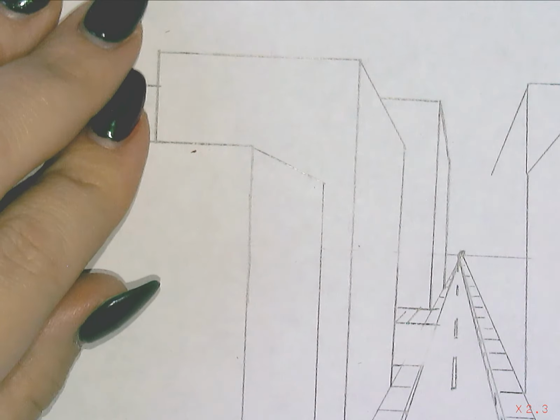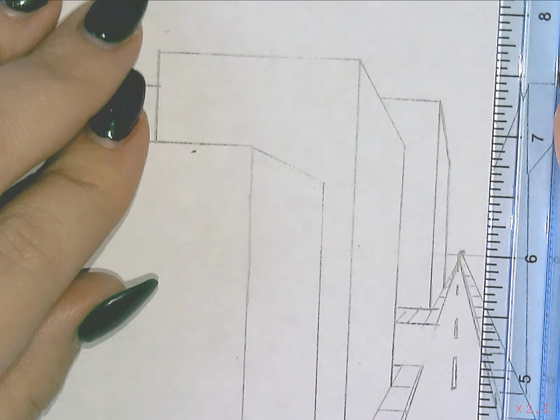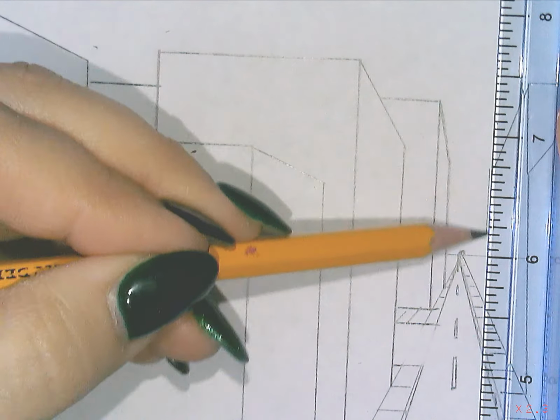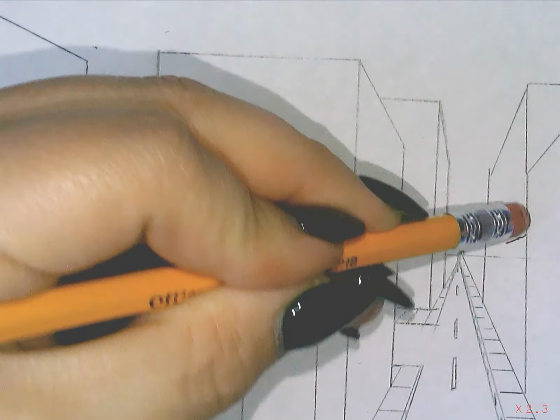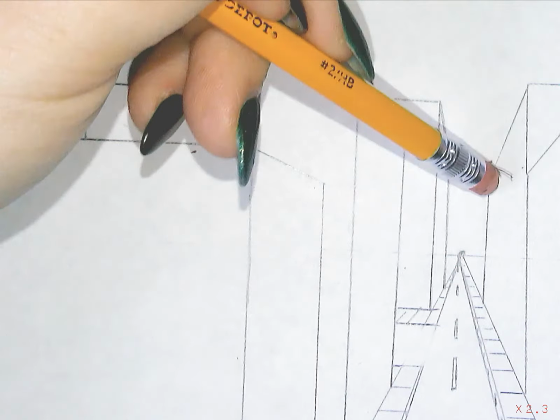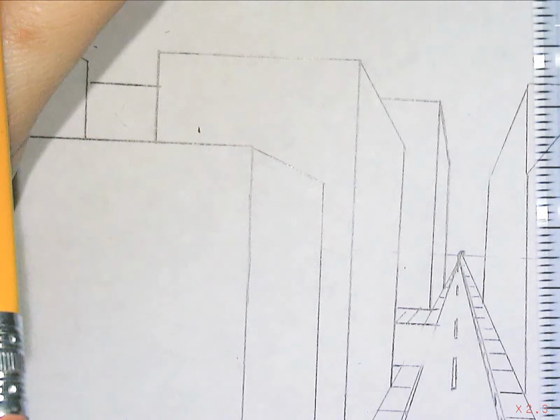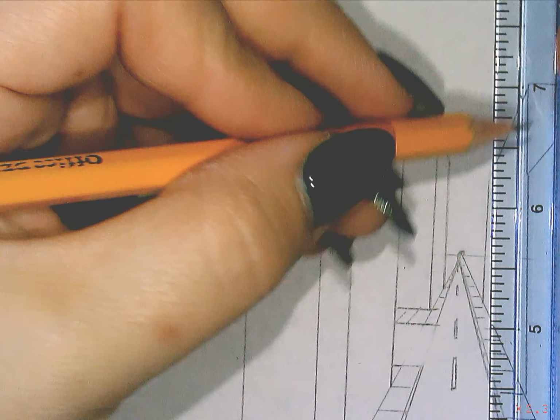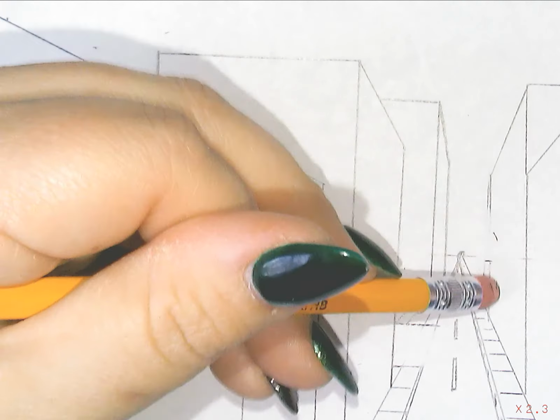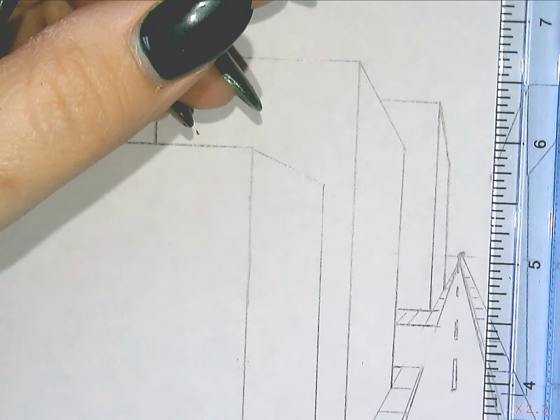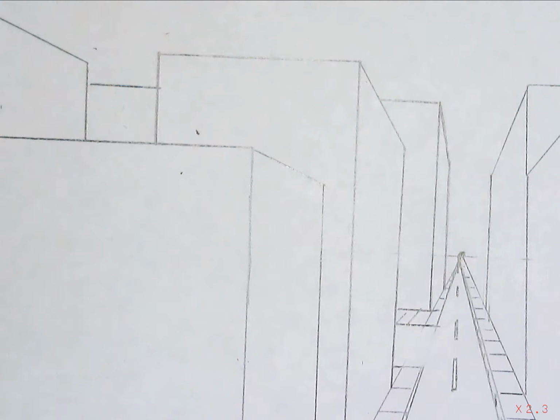Back down towards the street. And get rid of the horizon line that's in there. And it actually looks a little bit crooked. Let's fix this. I didn't check with my ruler before I made that mark. Okay, so there are our 8 buildings.